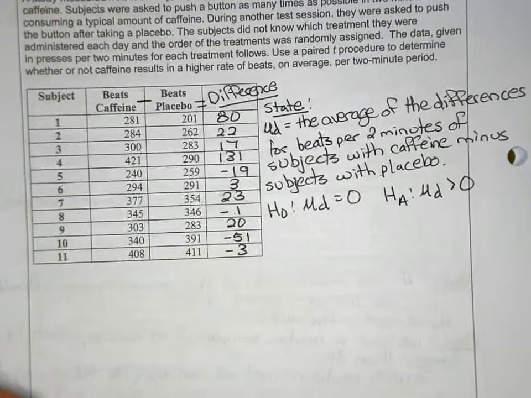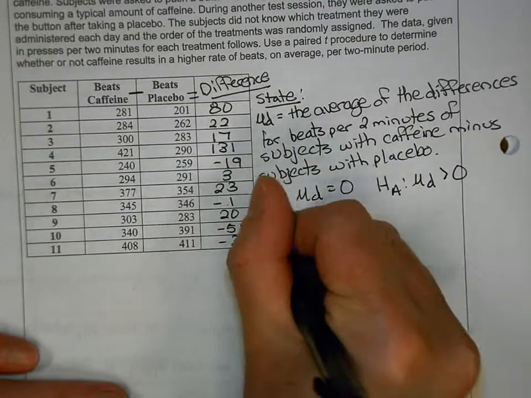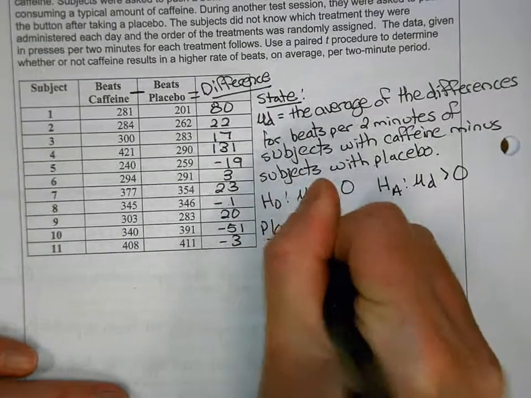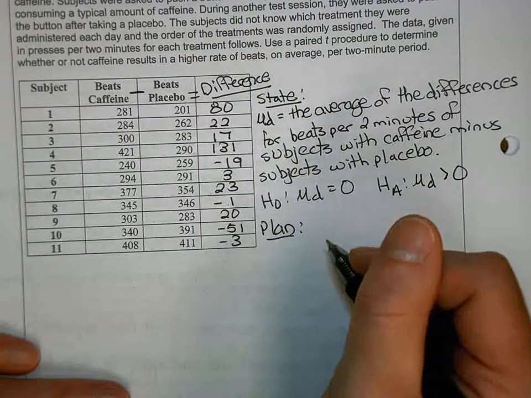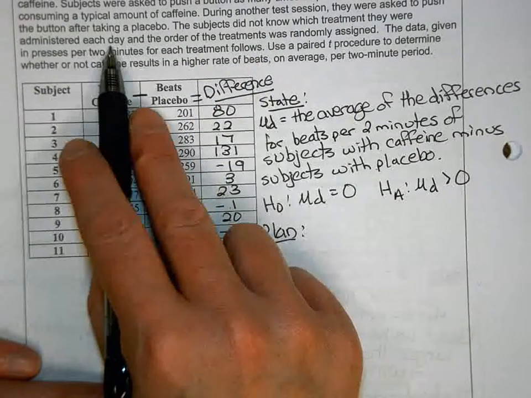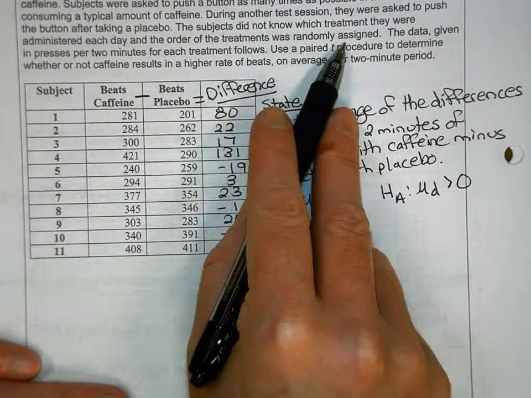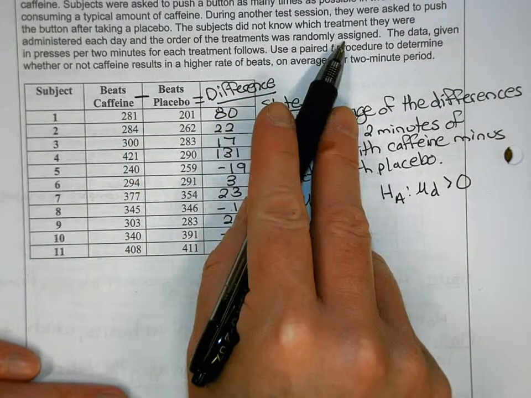Now that I have them all on my list, I can carry on and do the plan. Were the subjects randomly chosen? They did not know which treatment they were administered each day, and the order of the treatments was randomly assigned. Well, the subjects were not randomly chosen.